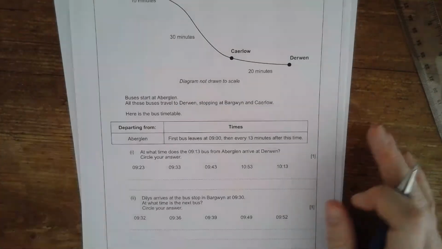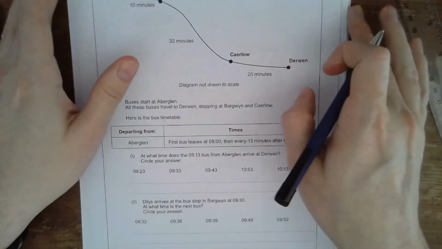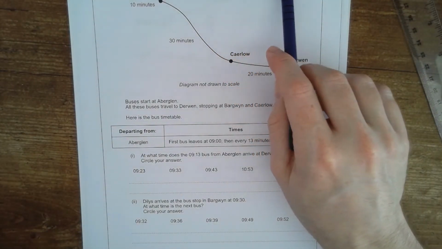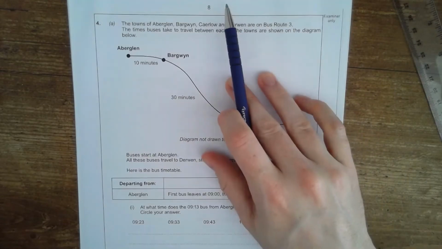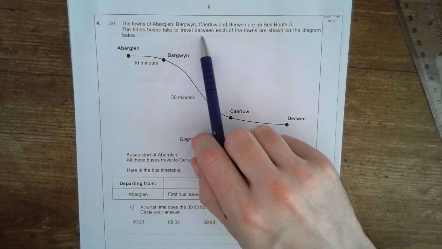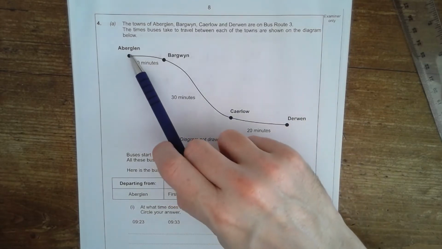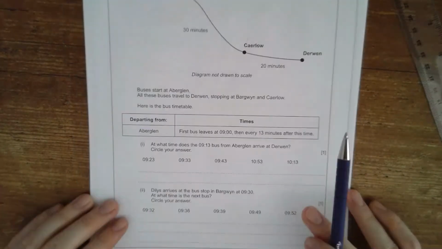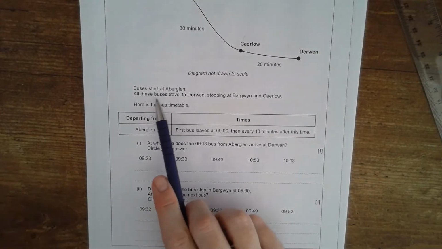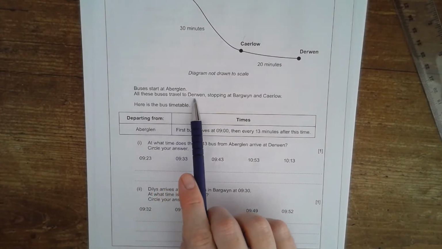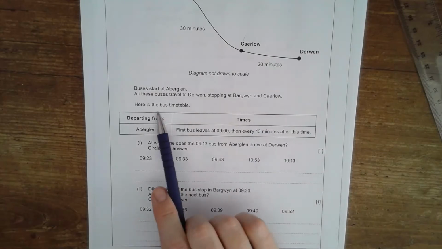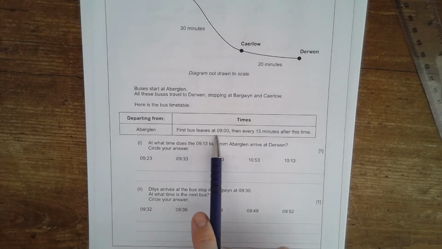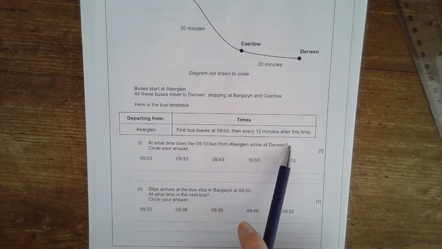Okay, then. Question number 4. It says, the towns of Aberglen, Bargwyn, Carlow and Derwin are on a bus route. The bus times it takes to travel between each of the towns are shown on a diagram. Okay, so to go from A to B, 10 minutes, from B to C, 30 minutes, from C to D, 20 minutes. We're then asked here, it says, buses start at Aberglen. All of these buses travel to Derwin, stopping at Bargwyn and Carlow. Here is the bus timetable. Departing from Aberglen, first bus leaves at 9 a.m, then every 13 minutes after this time.